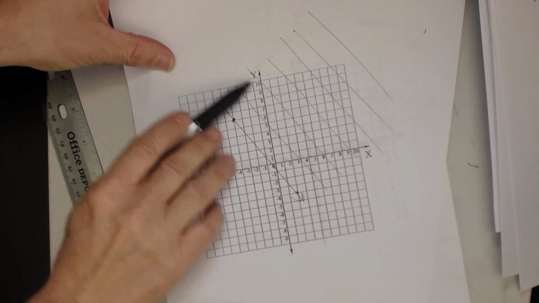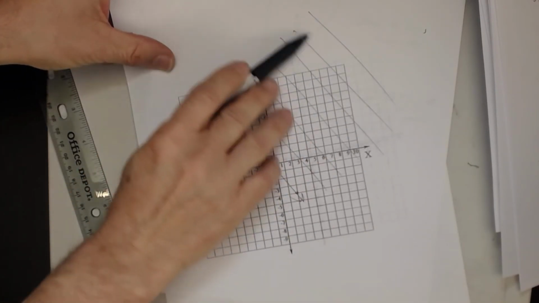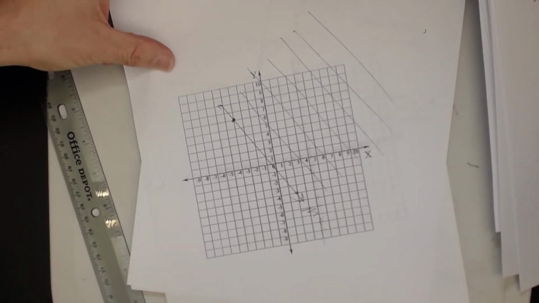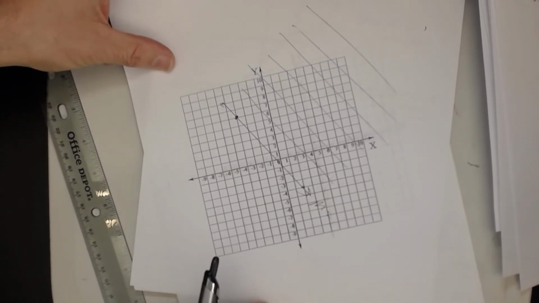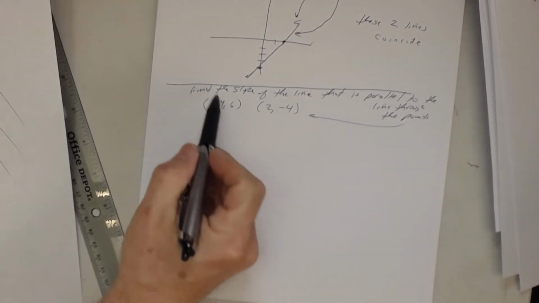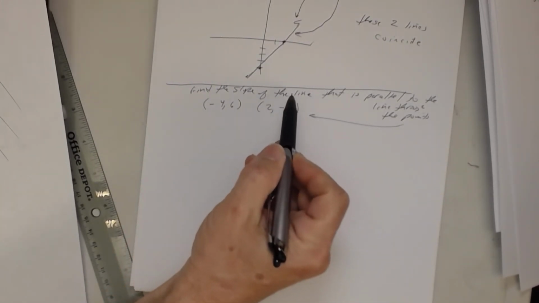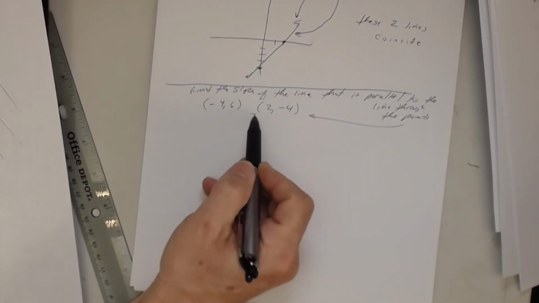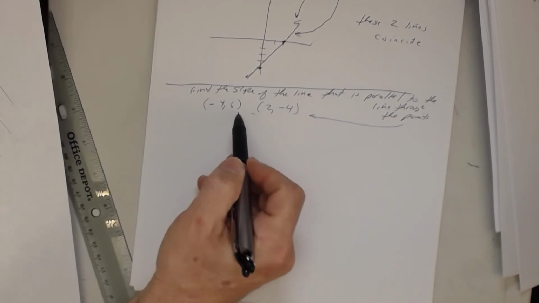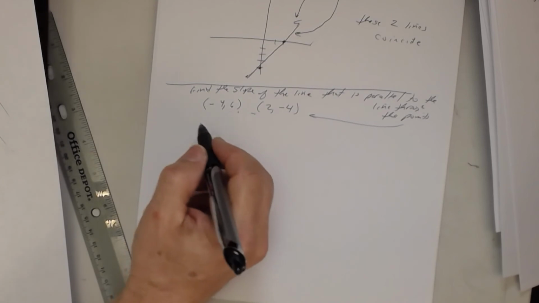If I want to find the slope of any of these other lines, then I'll find the slope of this one, because I know the points. So if I want to find the slope of this line, and I'm given this line here, then I'll find the slope of this line using what formula? The slope formula.